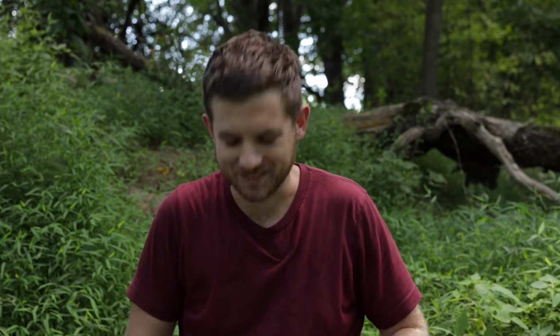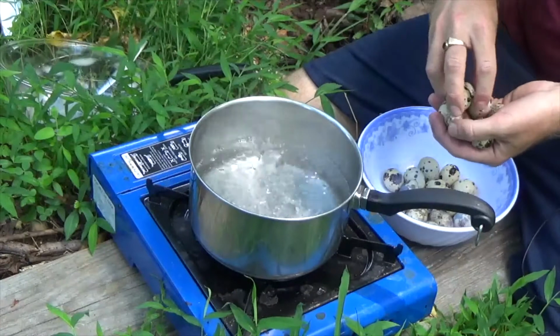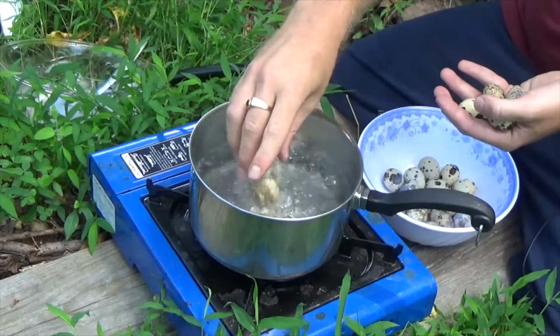All right, the water's boiling. So I can just drop my quail eggs in. If I had a big spider, I would drop them in delicately. I'd put as many as I want, doesn't matter.